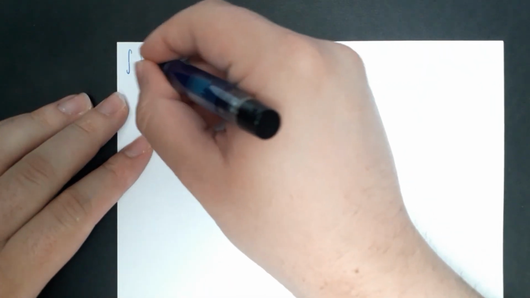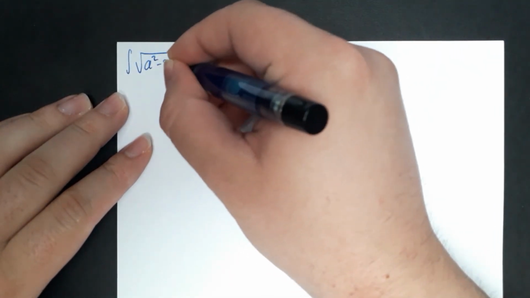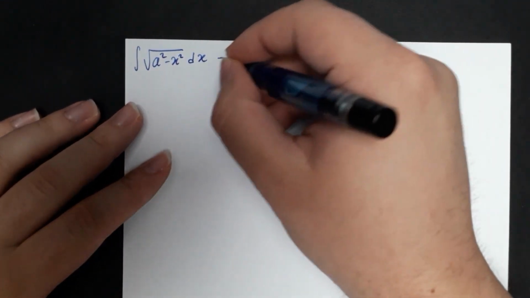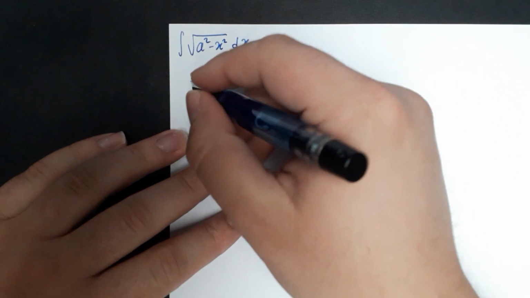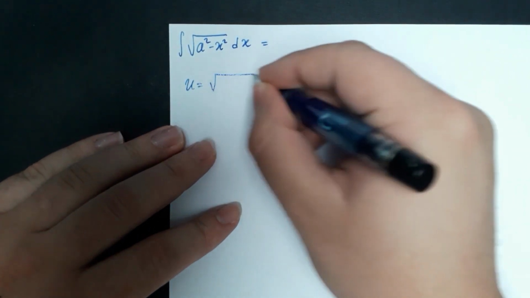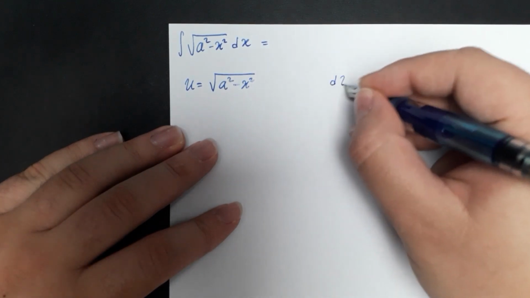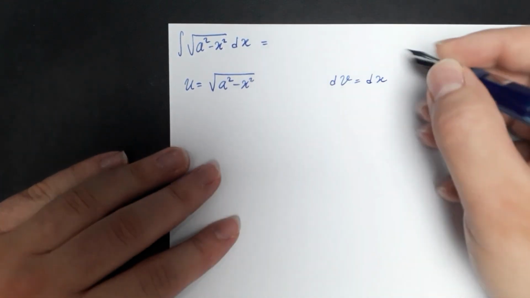Okay, let's now solve the same integral of the square root of a squared minus x squared dx using a second method, which is partial integration. So let u be the square root of a squared minus x squared and dv be equal to dx.